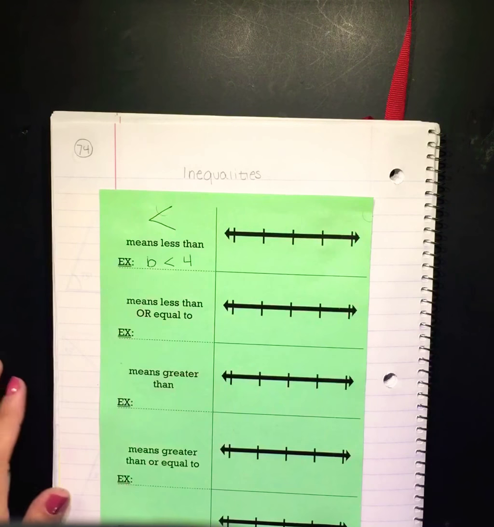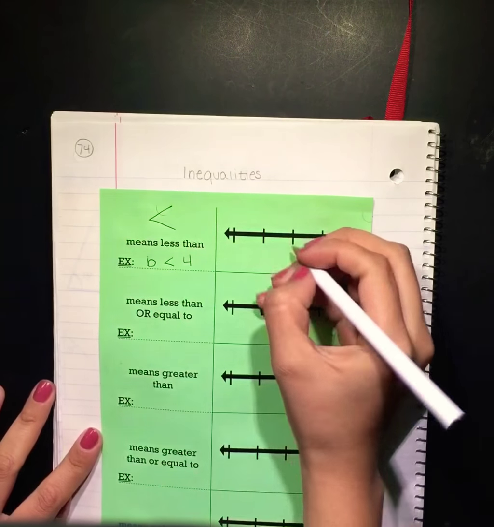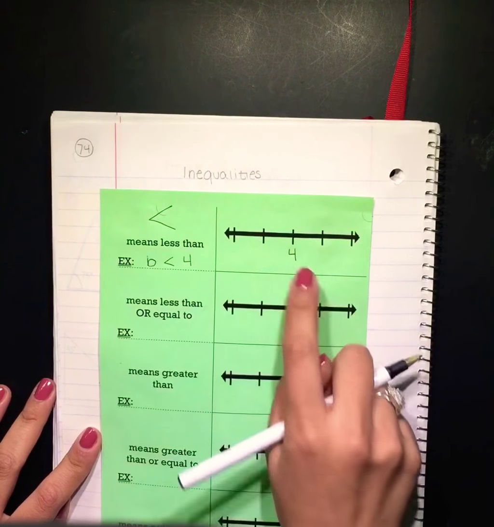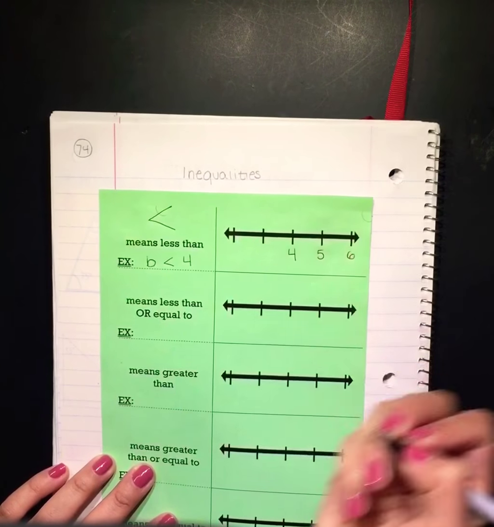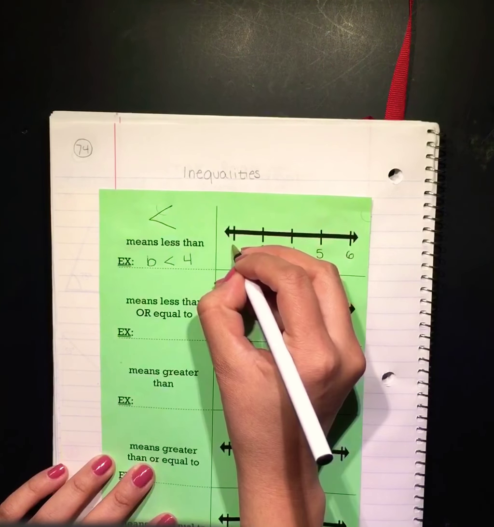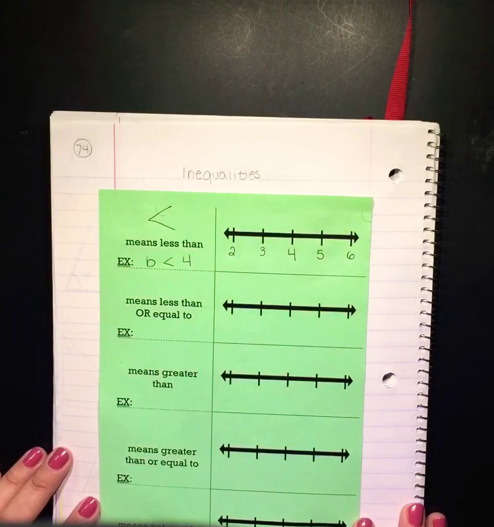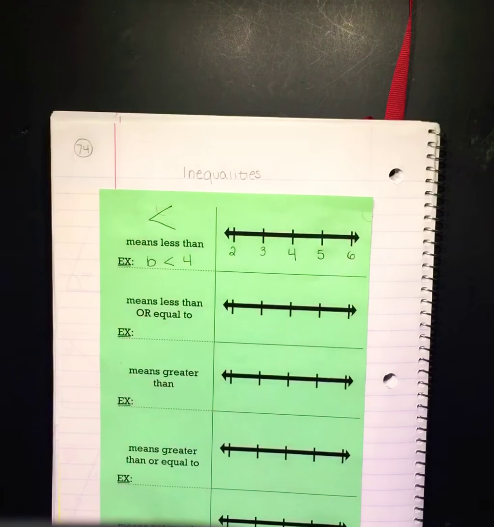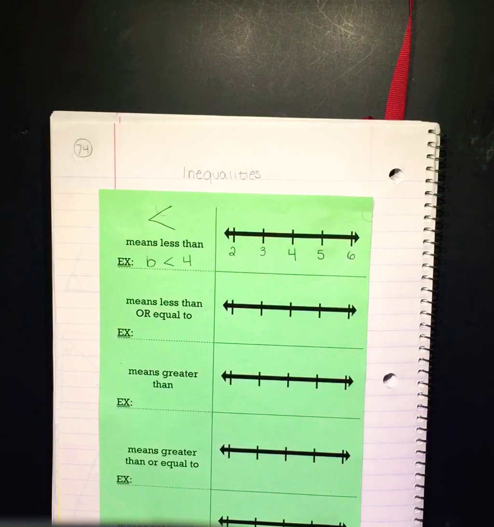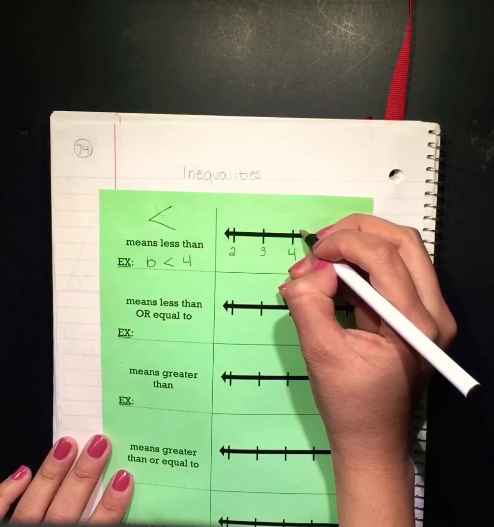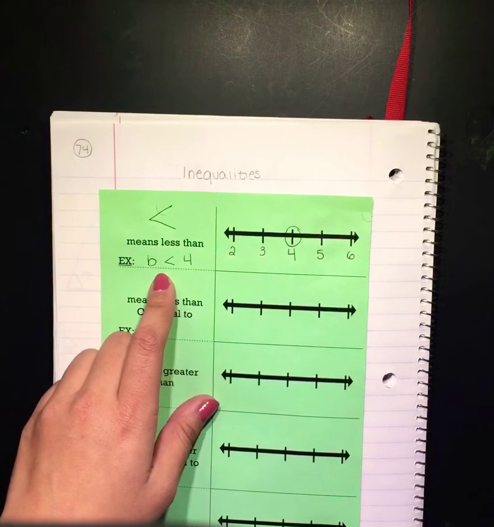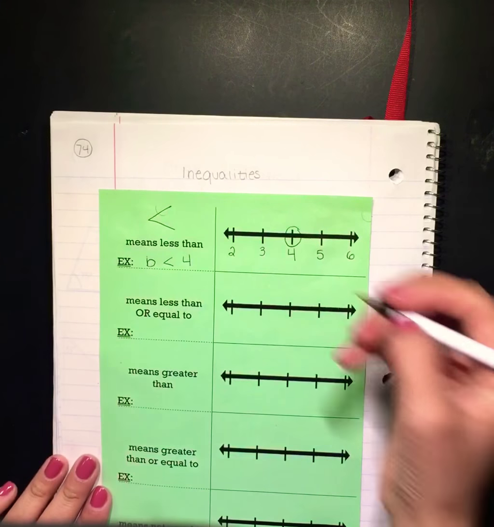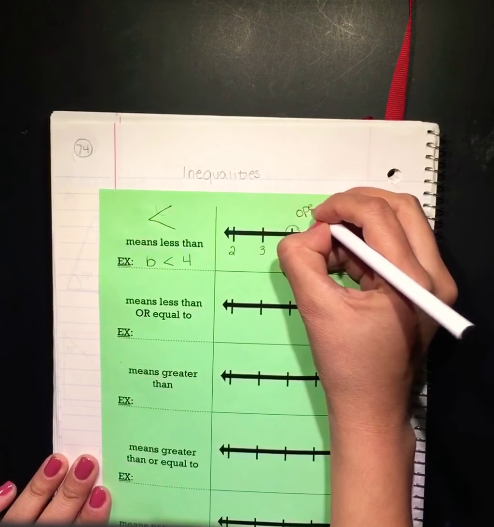So what number am I going to put in the middle? 4. 4, okay? 4 in the middle. What numbers come after 4? 5, 6. And before? 3, 2. Okay, so this says B is less than 4. If B is less than 4, can it be equal to 4? No. So we're going to have an open circle. So aquí vamos a poner un círculo abierto porque no puede ser igual a 4. And I'm going to write open circle.